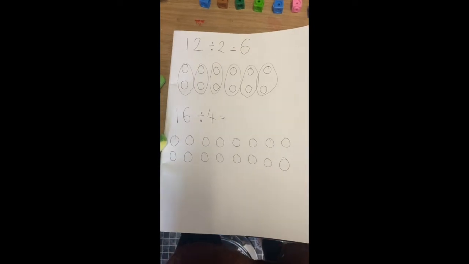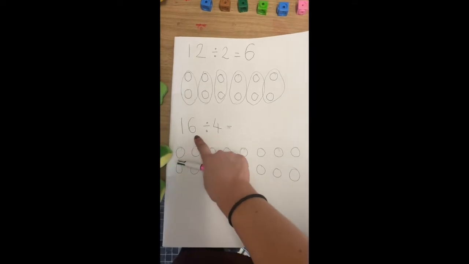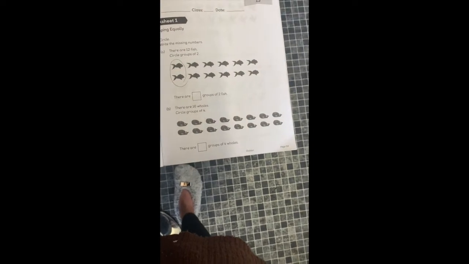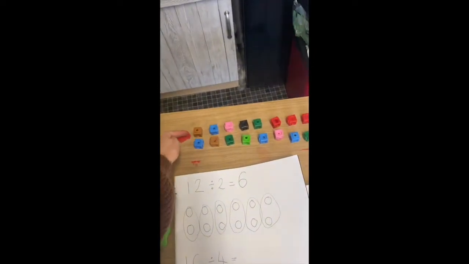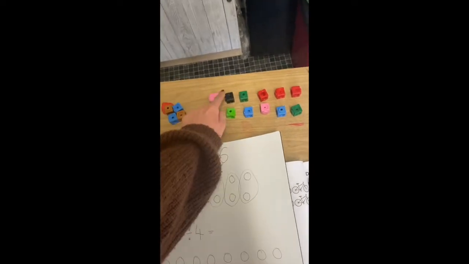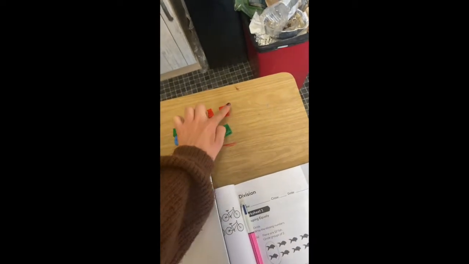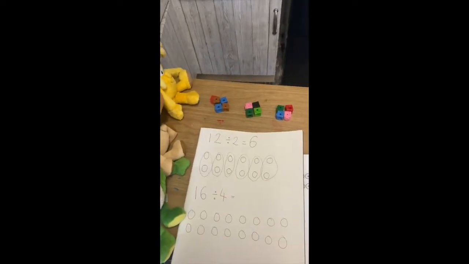Right, once you have drawn it, you should have something that looks like this. I want you to write at the top 16 divided by 4. There are 16 whales and circle groups of 4. I'm going to do this with my objects first. Now, I haven't got 4 going down here and I haven't got 4 going across here. So I'm going to count groups of 4. 1, 2, 3, 4. 1, 2, 3, 4. 1, 2, 3, 4. 1, 2, 3, 4. Now, before I even count those, I'm actually going to do it here as well.